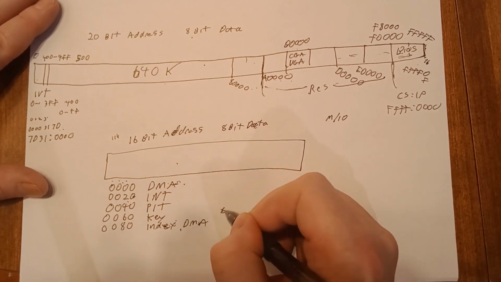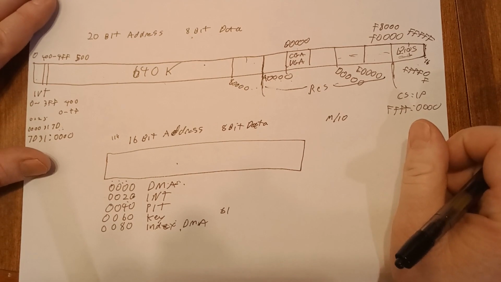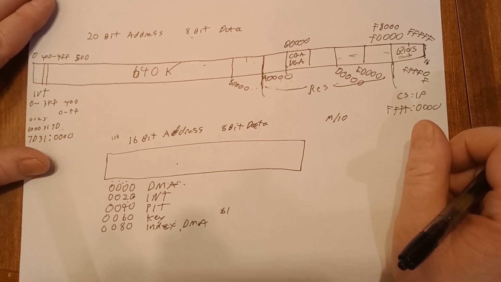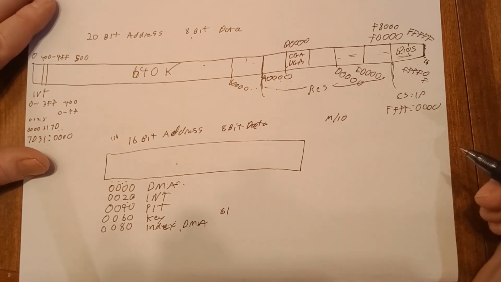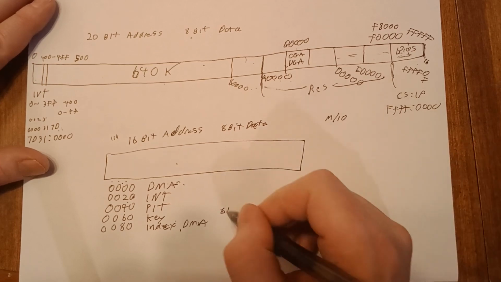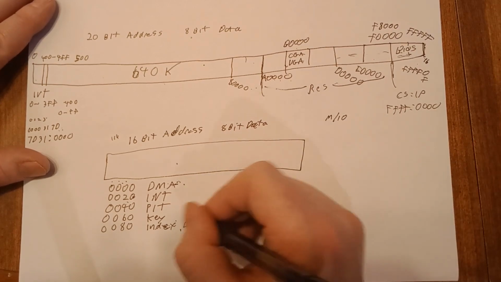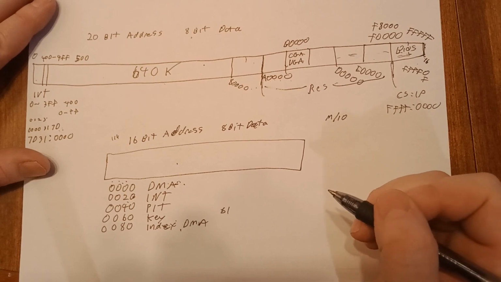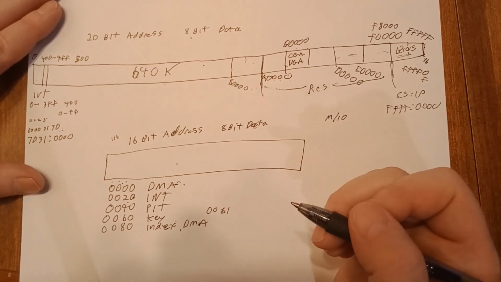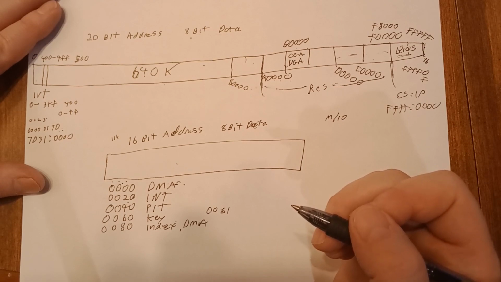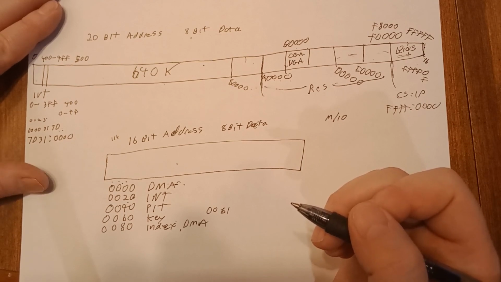61 is kind of like a settings register. It turns the keyboard on and off. On my system, the only thing it really does is I think it just turns the keyboard on and off. It enables the channel check as well. It's kind of a read-write register, but it is kind of linked with the keyboard in a way. So that's port 61. And then that's kind of it, for a PC, that is.